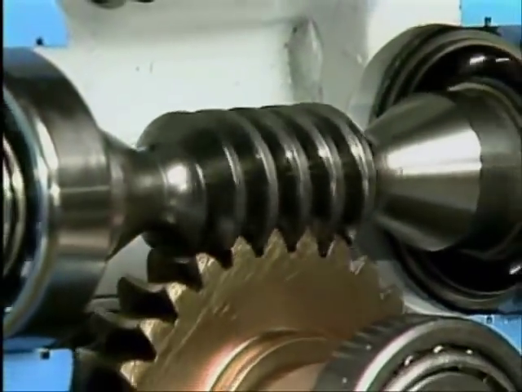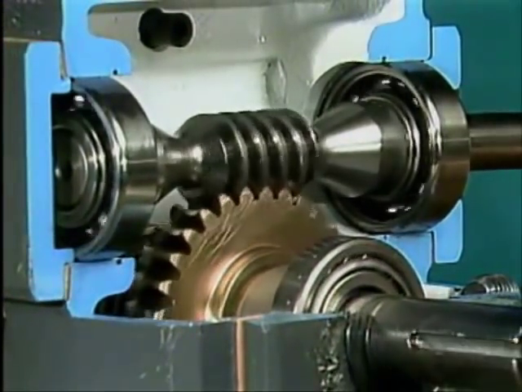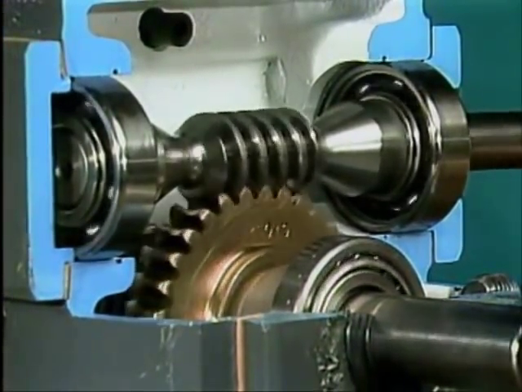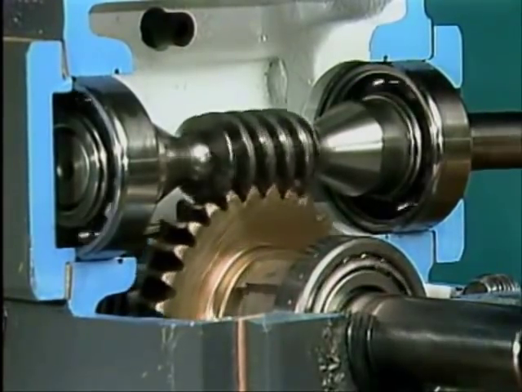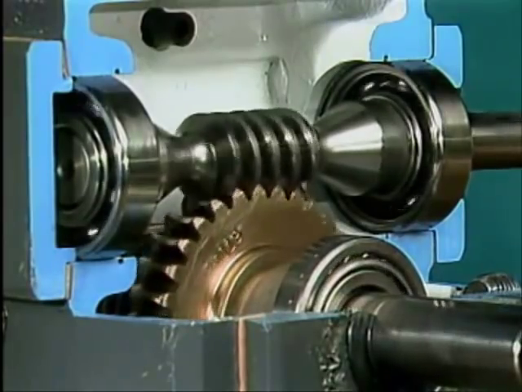The worm in a worm gear set is considered to be the pinion of the gear set. Because a worm has very few threads or teeth, a worm gear set has a very high gear teeth to pinion teeth ratio. Worm gear sets are generally used in situations where a large speed reduction with a subsequent large increase in torque is needed. Now, there are several different types of worm gear sets commonly used that you should be familiar with.